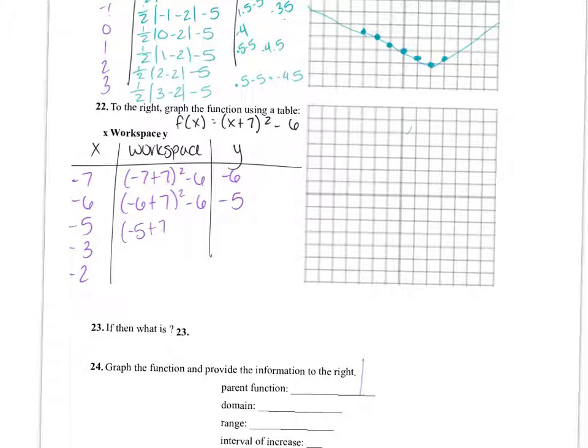Negative 5 plus 7 squared. We get 2 squared, which is 4. Minus 6 is negative 2. So we have negative 4 plus 7 squared minus 6. 3 squared is 9 minus 6 is negative 3. Excuse me, positive 3.